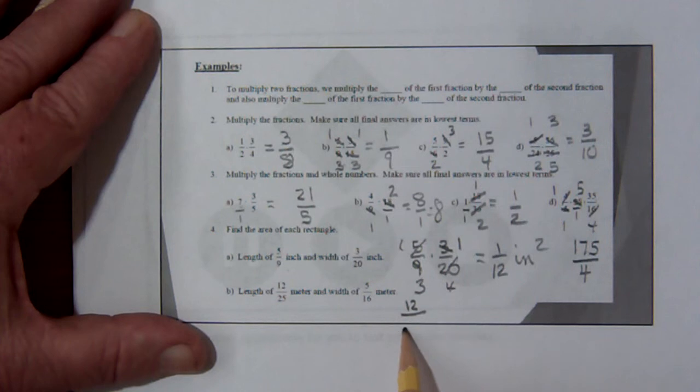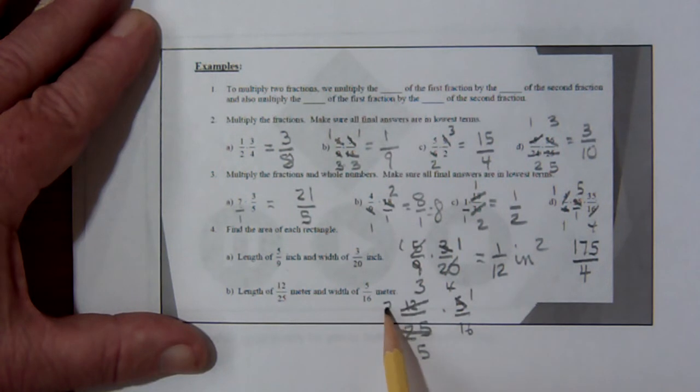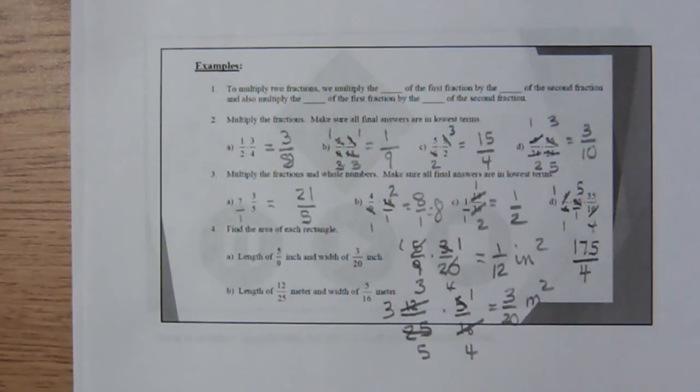The last one down here, we have 12 over 25 times 5 over 16. So 5 goes into 5 once, 5 goes into 25 5 times. 4 goes into 12 3 times, 4 goes into 16 4 times. Multiply across the top, I get 3 over 20, and this is going to be square meters. And those are the problems.